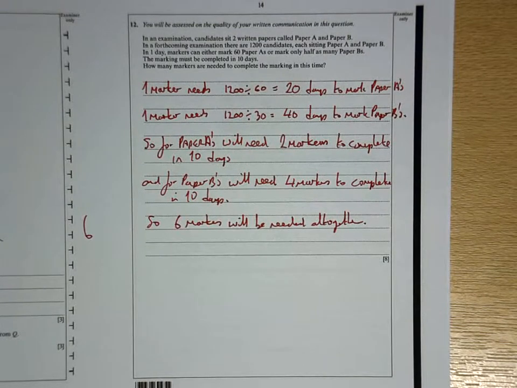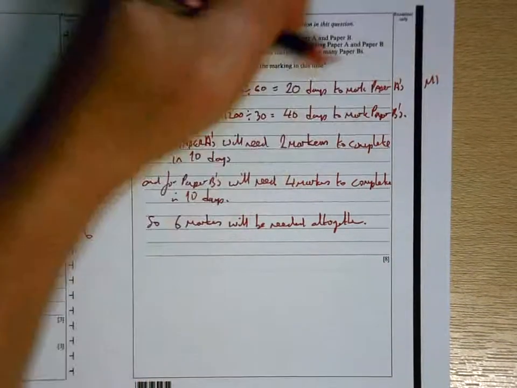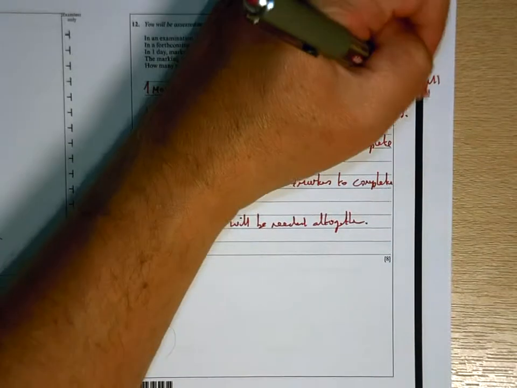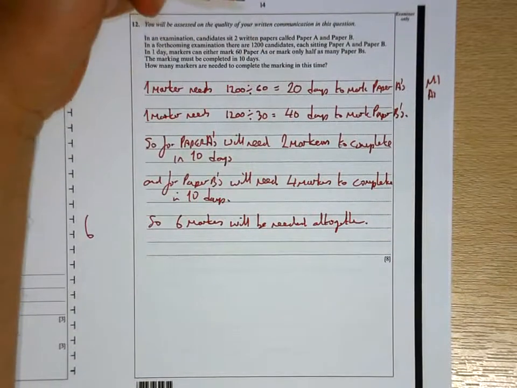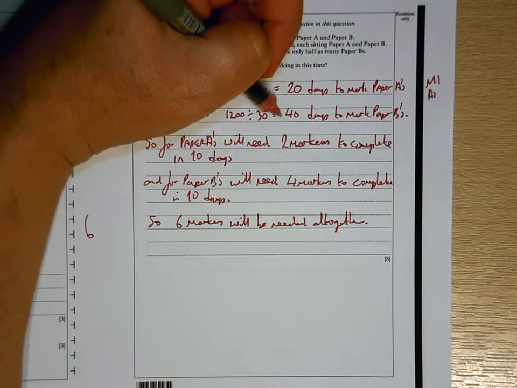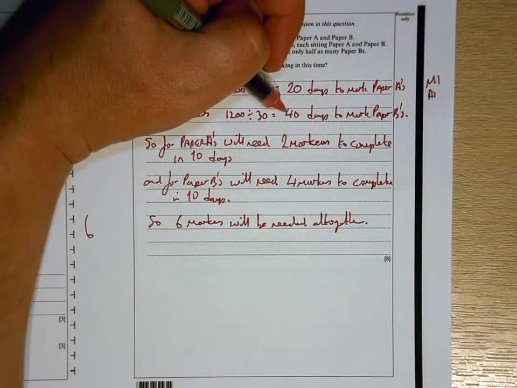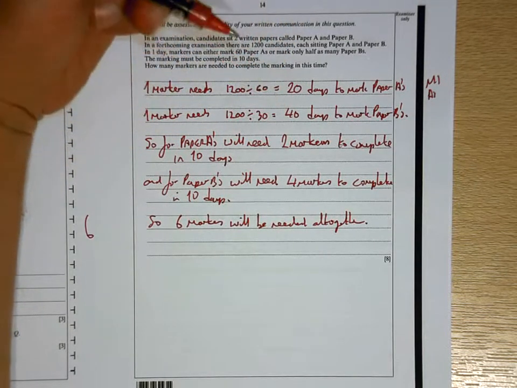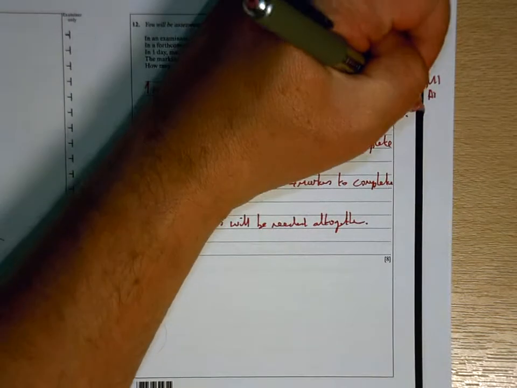So for that, you're going to have 1 mark for the method of finding the paper A's, and 1 mark for the answer of 20. The same for the paper Bs.